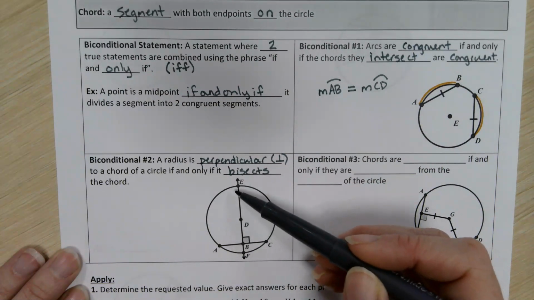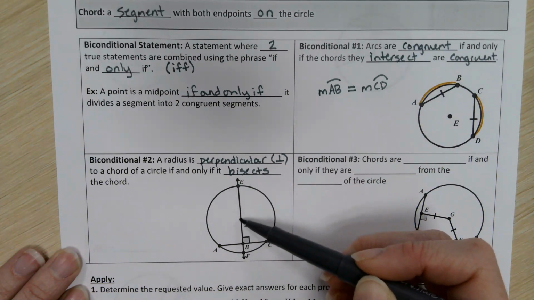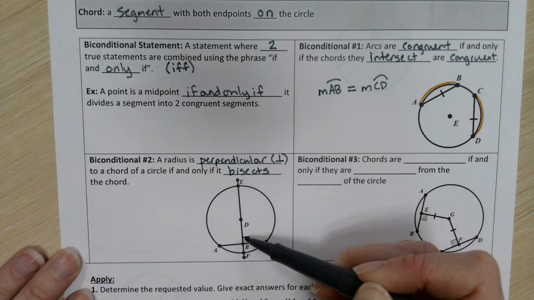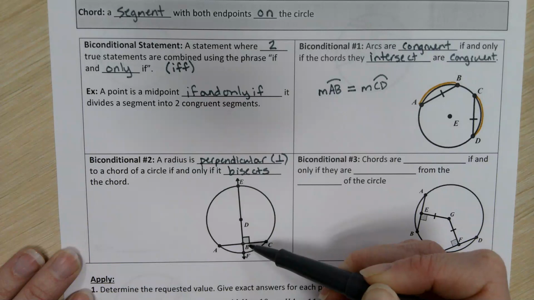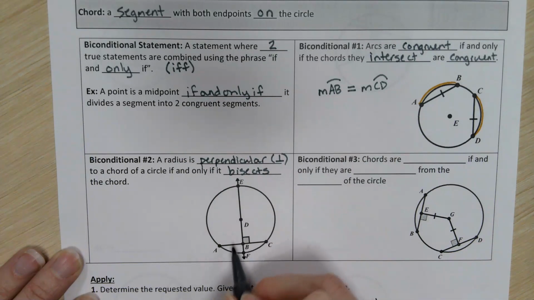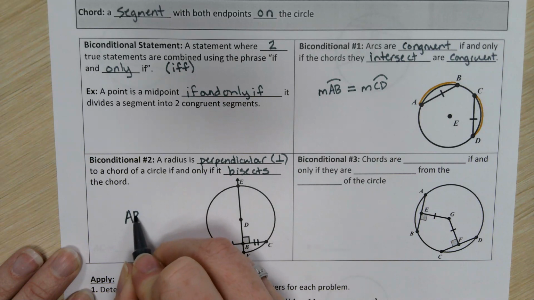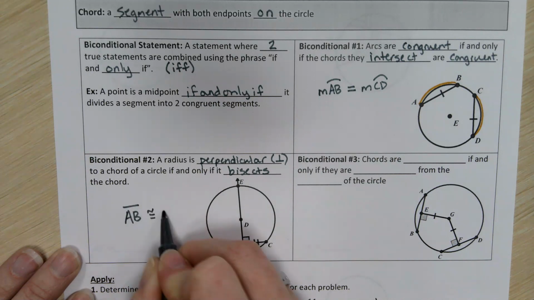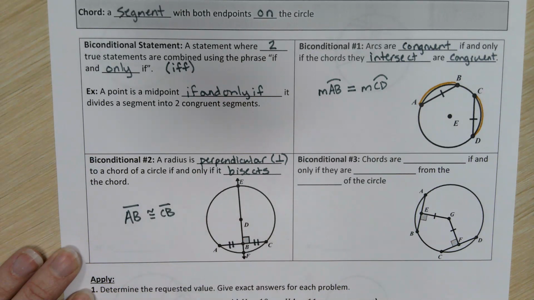So we'll know that a radius, or in this case, two radii drawn in together, so a whole diameter, is perpendicular to a chord if and only if, when we look at the chord, it's divided exactly in half. So those two segments, segment AB and segment CB, have to be congruent.